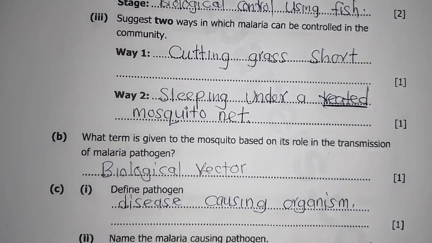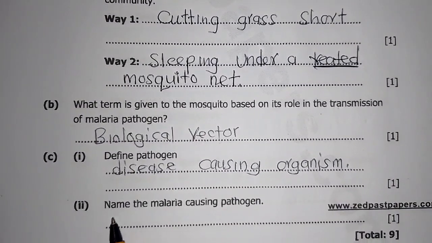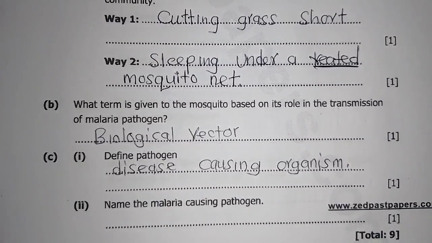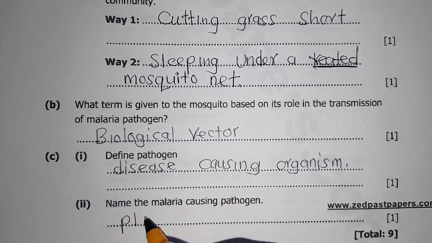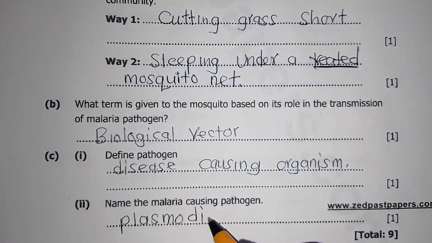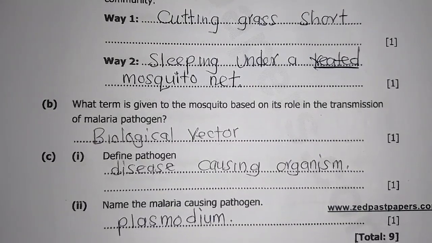Then this other question, this paper was quite interesting. It was saying, name the malaria-causing pathogen. So we are just dealing with things that we get to interact with in our daily life. Name the malaria-causing pathogen. So a malaria-causing pathogen is a what? Plasmodium. So you need to know that it is a plasmodium. Like this, you are done.